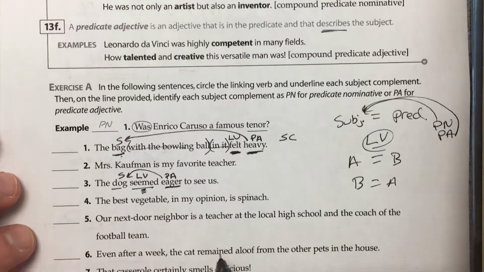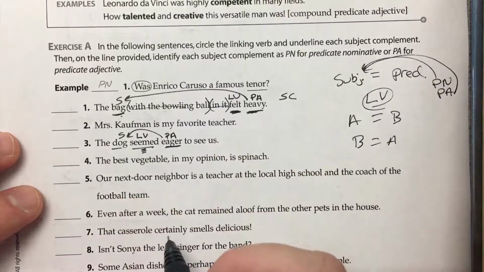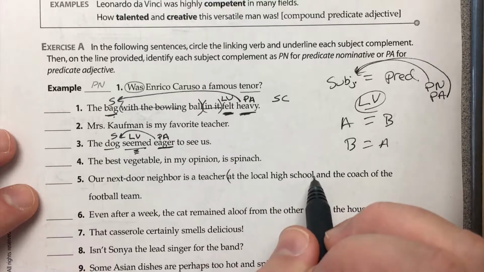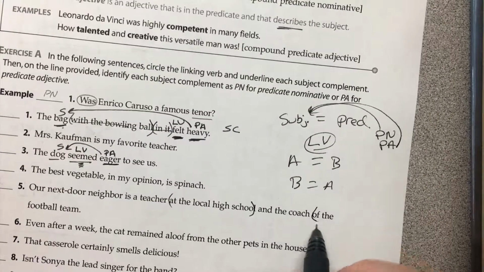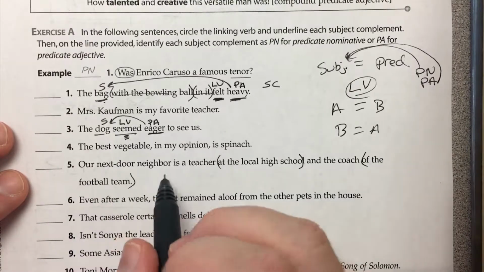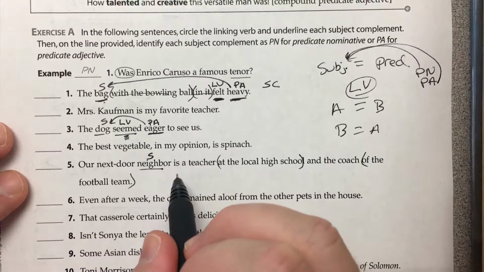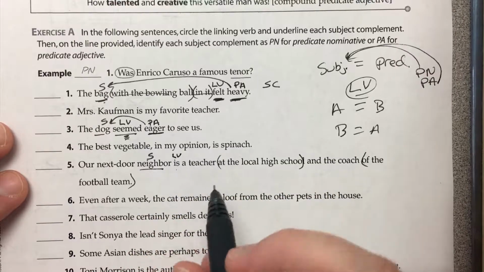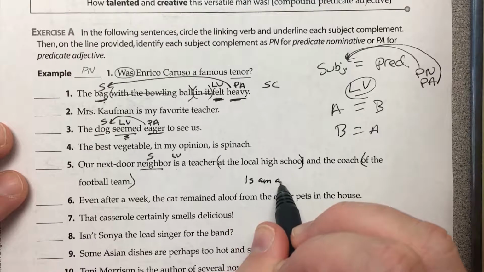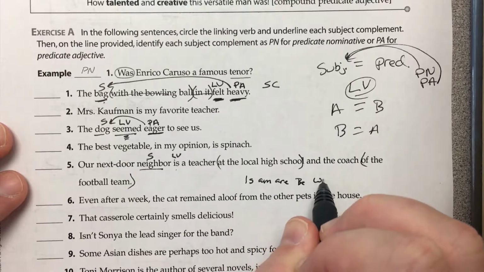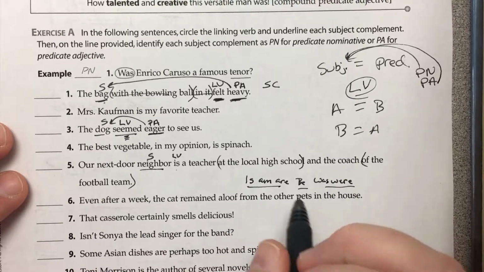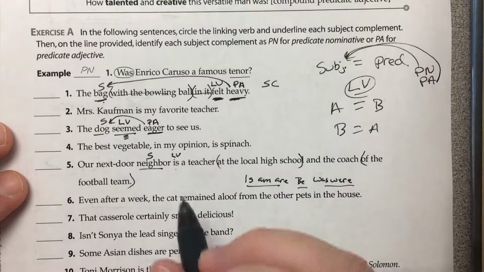All right, let's do number 5, just because I don't want to draw over other stuff. Let's get rid of our prepositional phrases. At the local high school, of the football team. So I've got our next door neighbor. Neighbor is our subject. Is is our linking verb. Okay, that's one of your more common ones. If you remember, is, am, are, be, was, and were. Those are your main common linking verbs. So here's one right there.